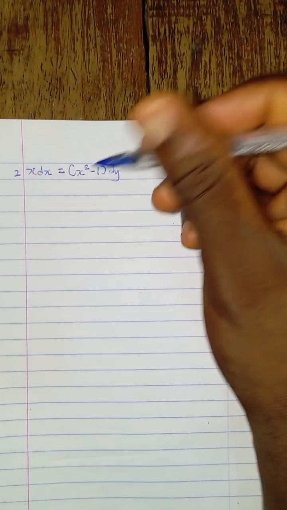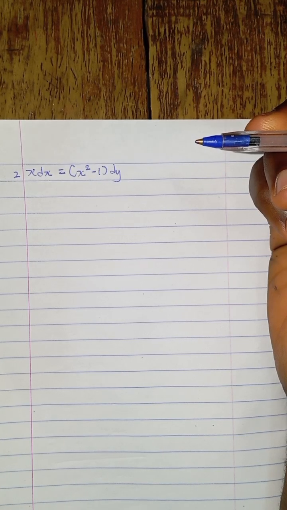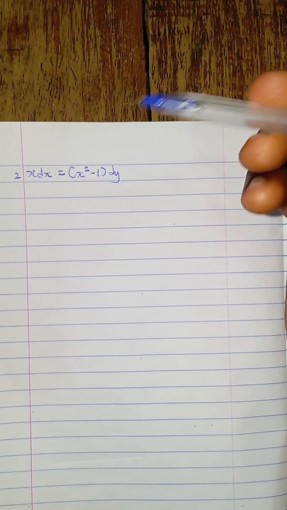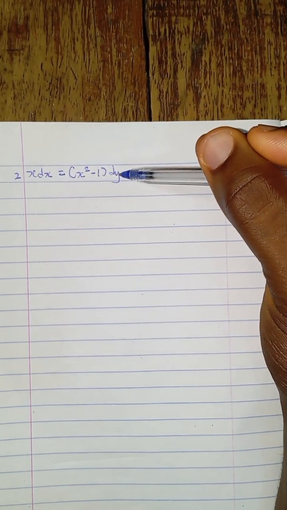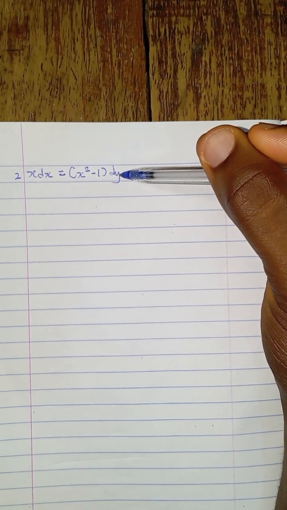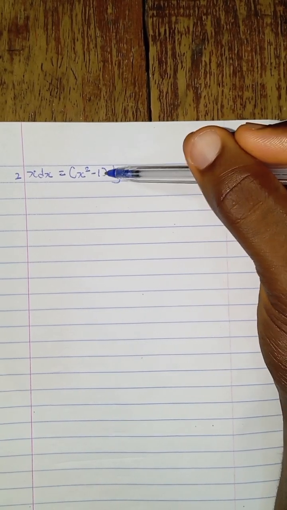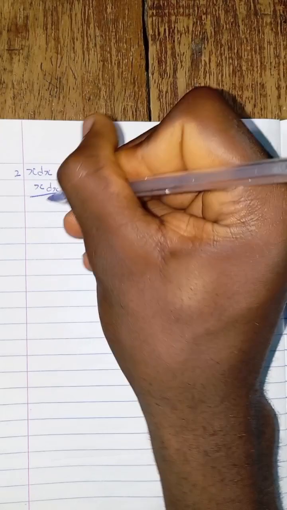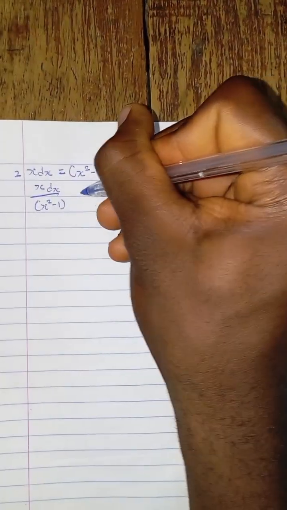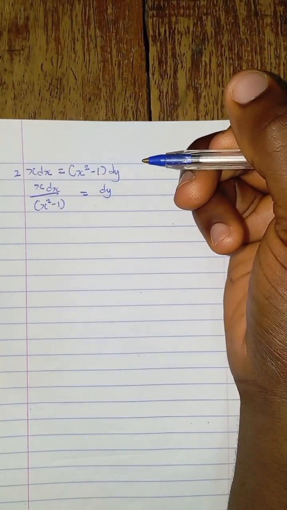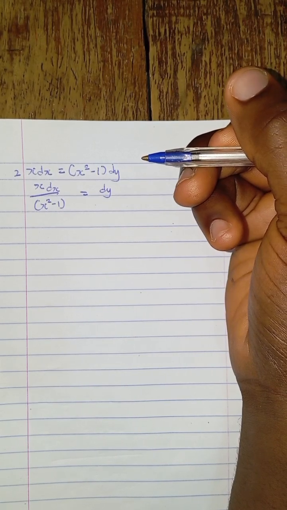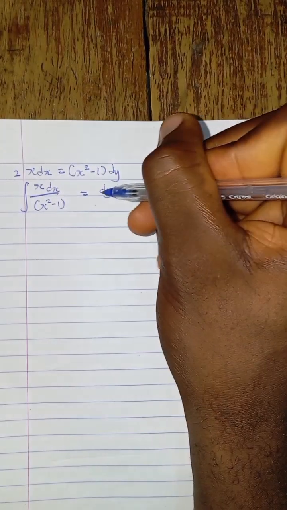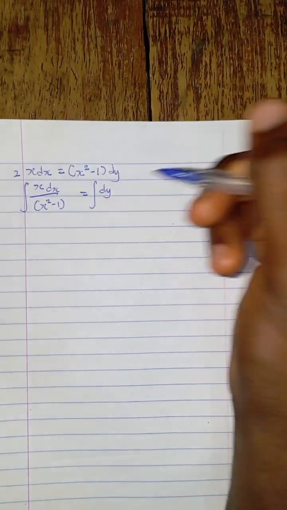Number 2: x dx is equal to (x squared minus 1) dy. What we need to do is to separate it first. We can see x dx and (x squared minus 1) dy, so we need to divide both sides by x squared minus 1. In doing that, we have x dx over (x squared minus 1) is equal to dy. The next thing is to take the integral of both sides. So we have the integral of x dx over (x squared minus 1) equal to the integral of dy.